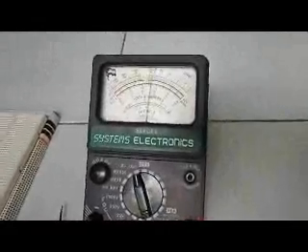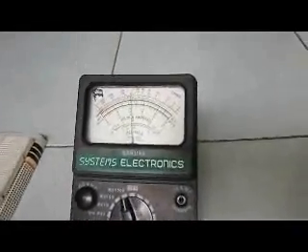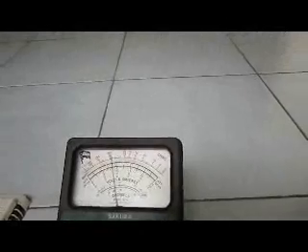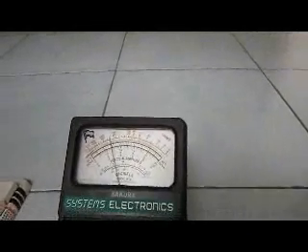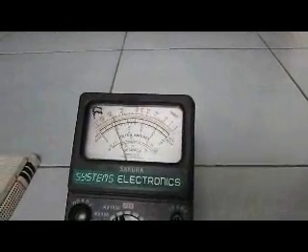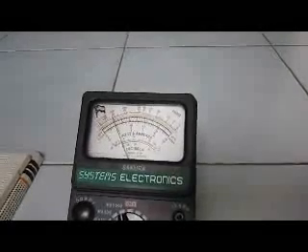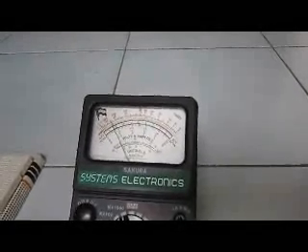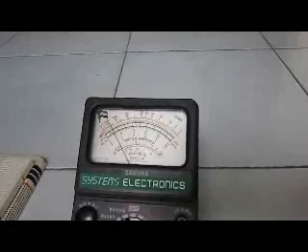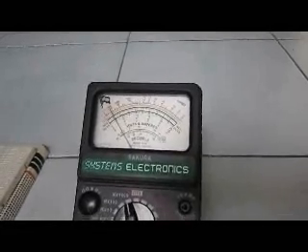Here is a demonstration for testing a capacitor using the multimeter on the resistance range. The capacitance value is 1000 microfarad, working voltage 25 volts. First, we conduct the test using an analog multimeter set at the resistance range.